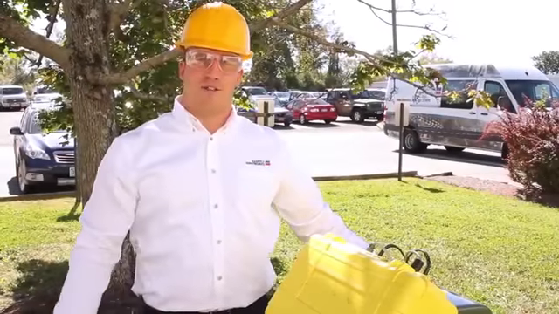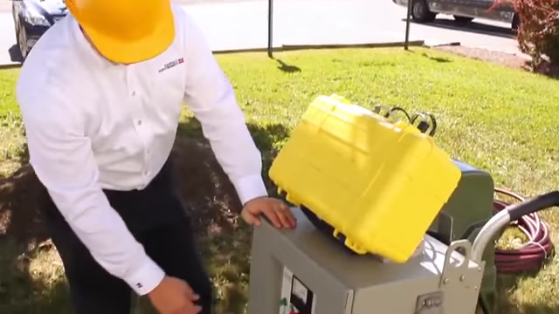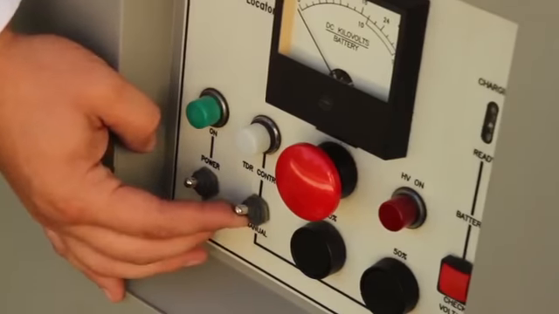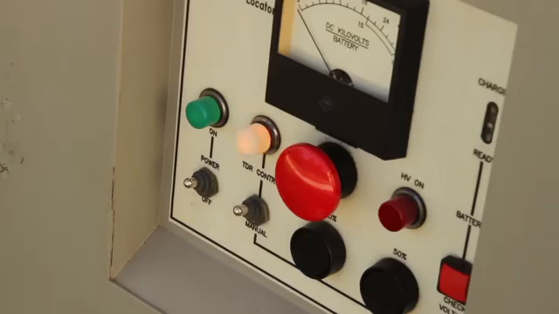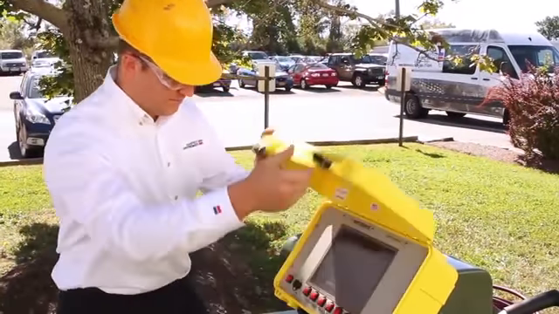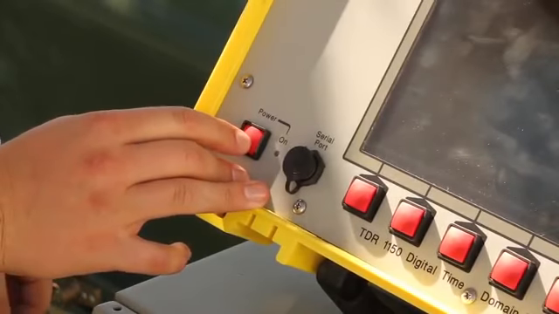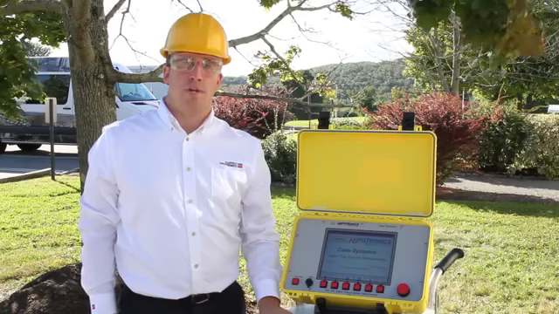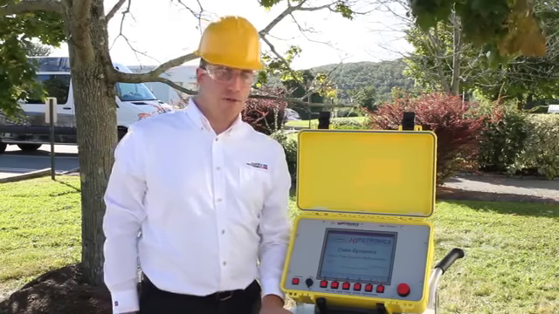Let's start by powering on the 5250. First, let's switch the power on, and next we'll make sure that the unit is in TDR mode. And then we'll open up the TDR case and then power on the TDR. Once the TDR is powered on, we can begin operating the unit in advanced mode.